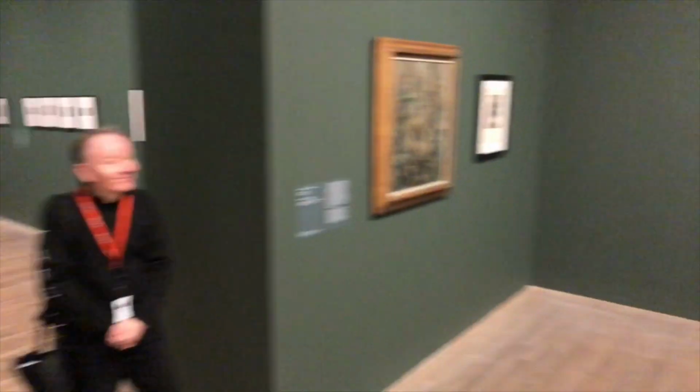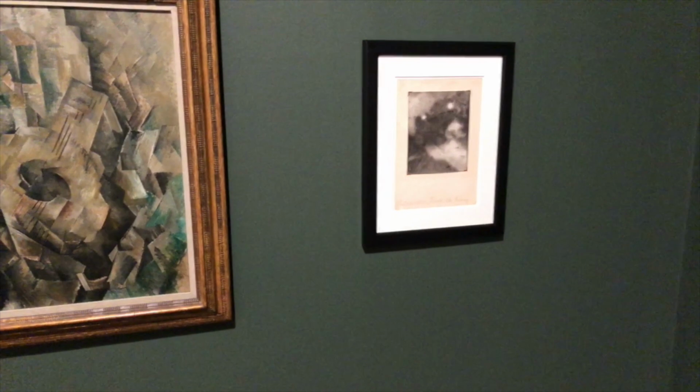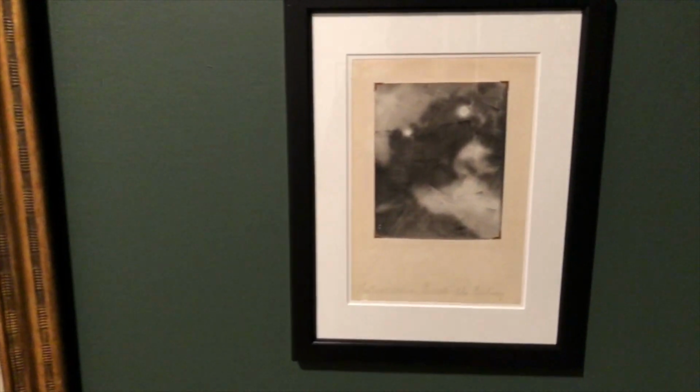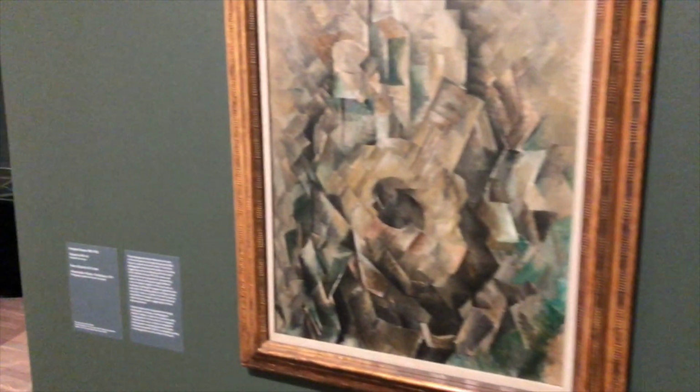So for example, we've got Pierre Dubreuil's image of a railway station at night paired with a painting by George Braque. So in that image you can see how Dubreuil is experimenting with ideas of cubism, with the idea of fracturing space and representing many moments within one picture plane, this idea that was so intrinsic to cubism.